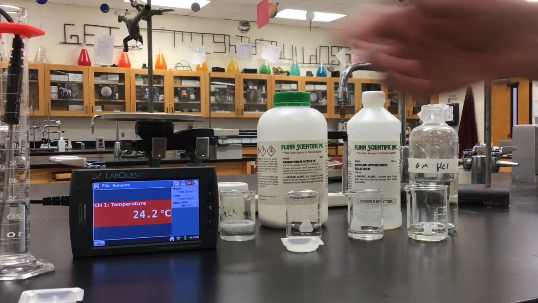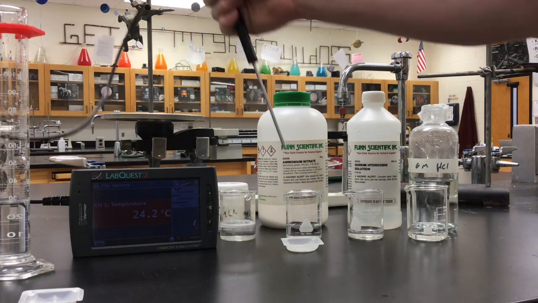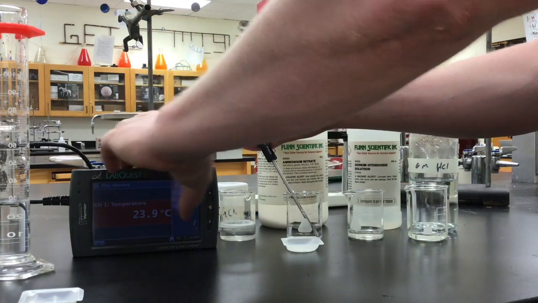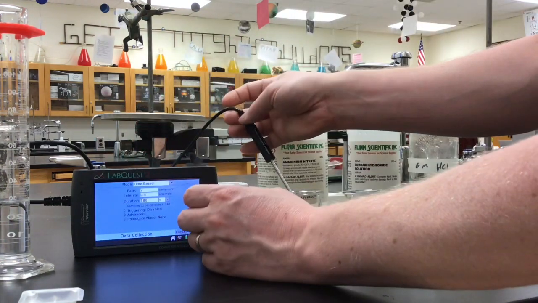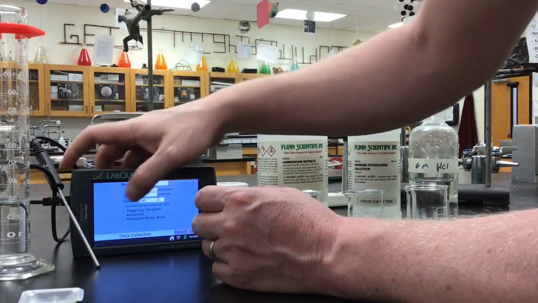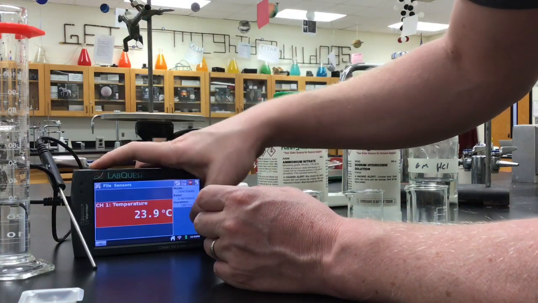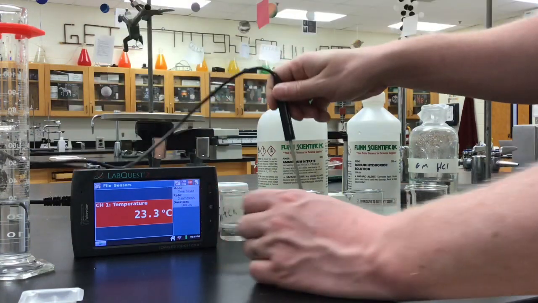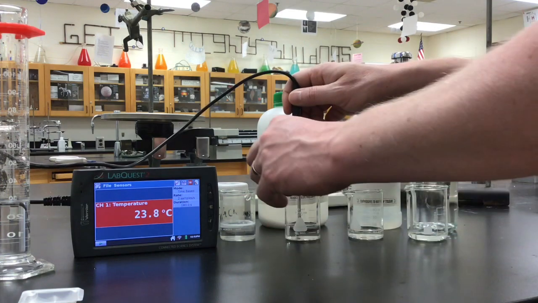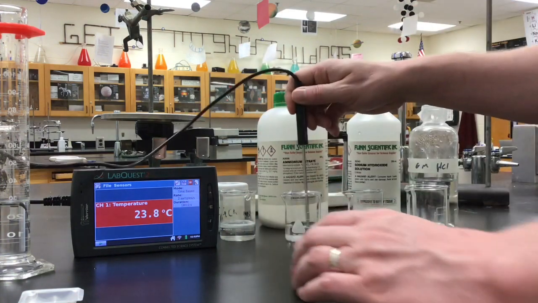Next, we're going to do ammonium nitrate. We're going to put our thermometer into our 20 milliliters of water, so we're monitoring the temperature. We're going to go ahead and put our ammonium nitrate into the beaker. Watch what the temperature does.